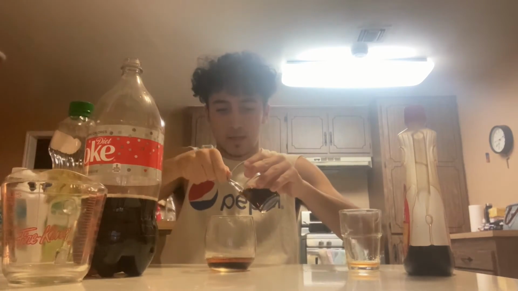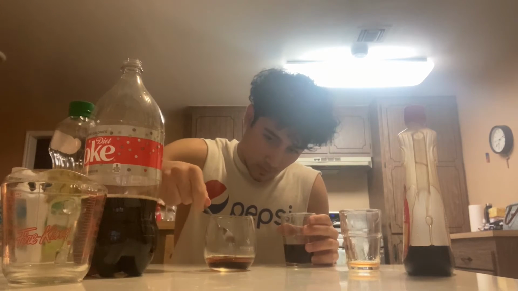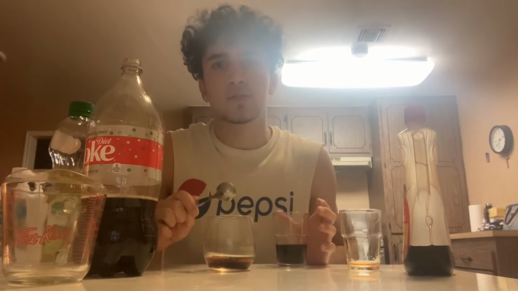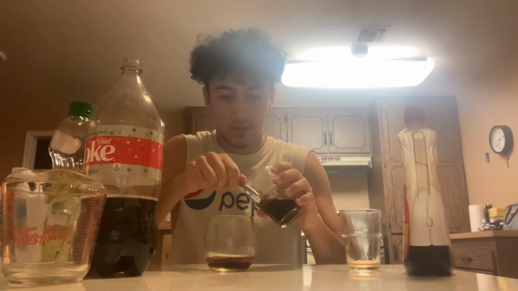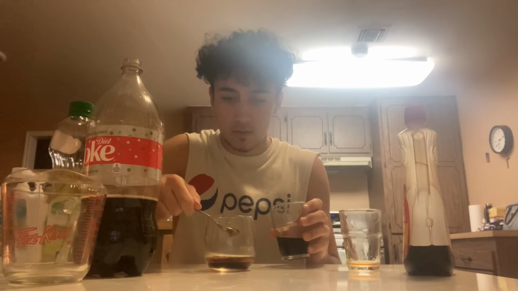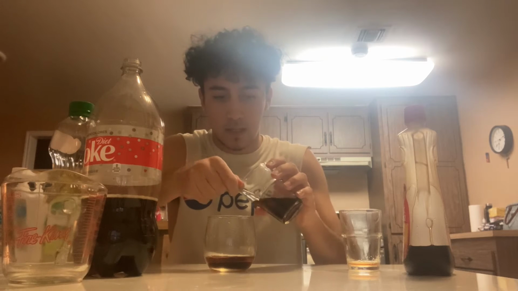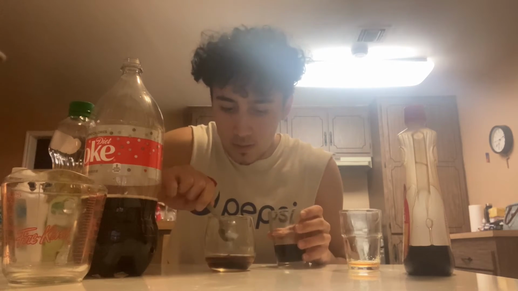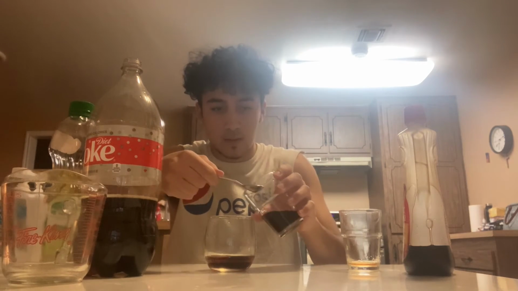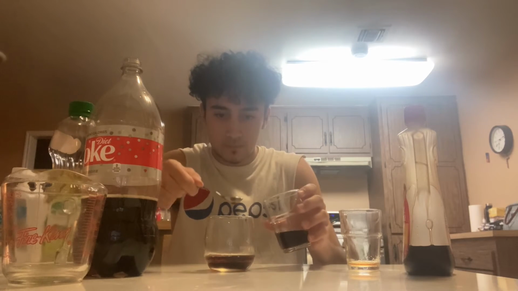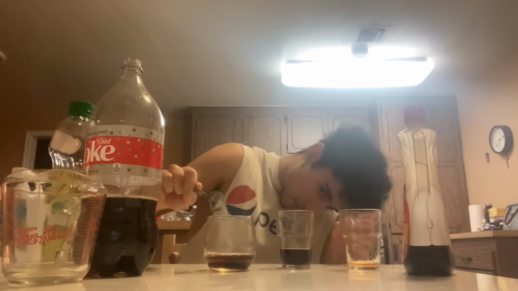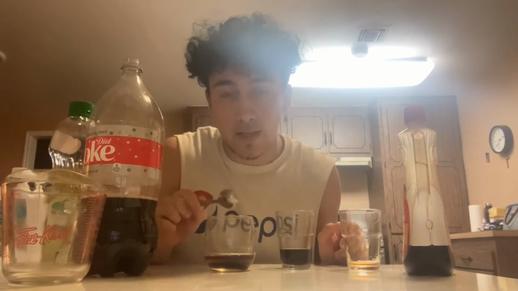I'm gonna be adding my Diet Coke slowly. And interestingly enough, Diet Coke is actually less dense than regular Coke because of the artificial sweeteners that are put into it. It's pretty interesting. So I'm gonna slowly put it in there, and soon enough, there's gonna be another layer that's gonna form.